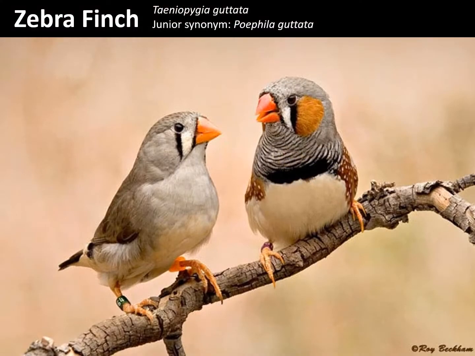A similar situation occurred in the late 1980s regarding another model organism, the zebrafinch. Formerly known as Poephila guttata, it became clear that the zebrafinch belonged to the genus Taeniopygia. In this case, the nomenclatural change was, you might be surprised to hear, adopted almost immediately and uniformly throughout the field.